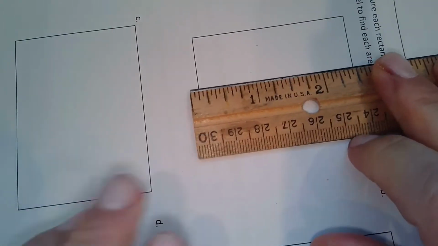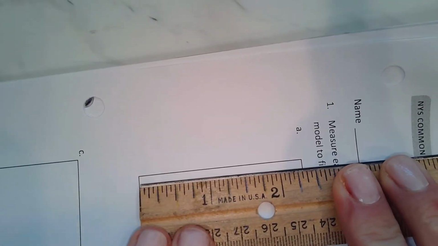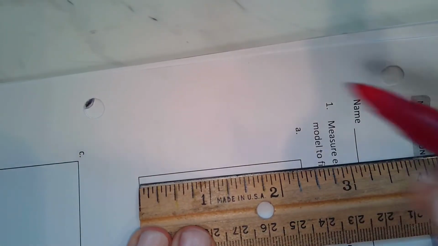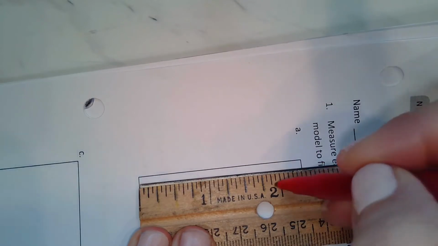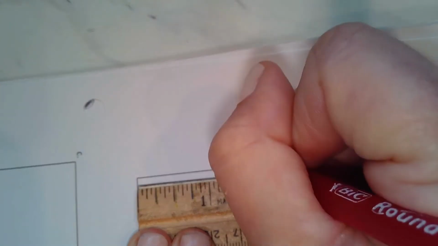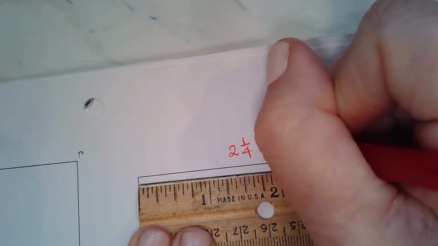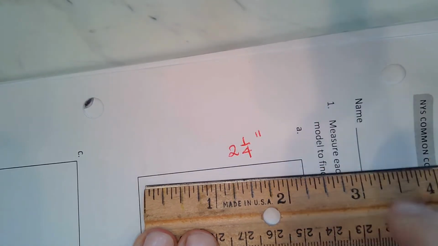Then let's measure it along the side. This is going to measure, I'm going to say this is 2, and this is really close to 1/4. So this would be 2 1/4 inches. That's the notation for inches.